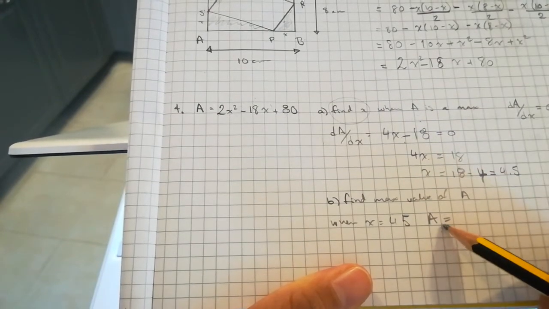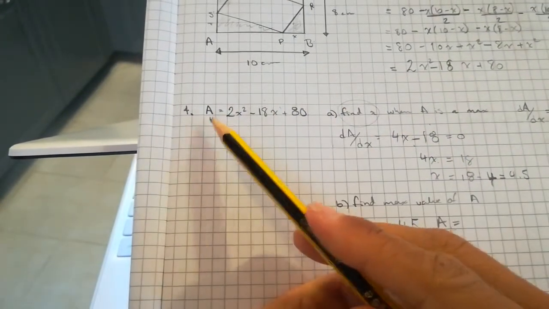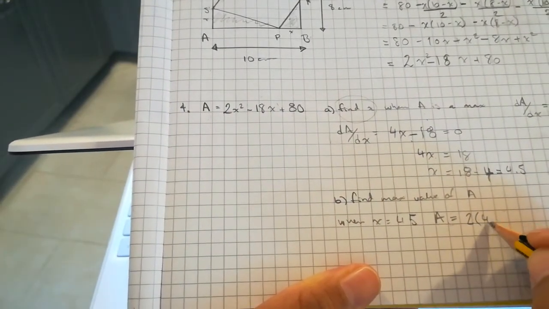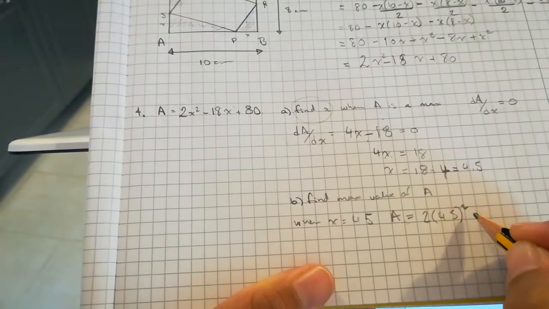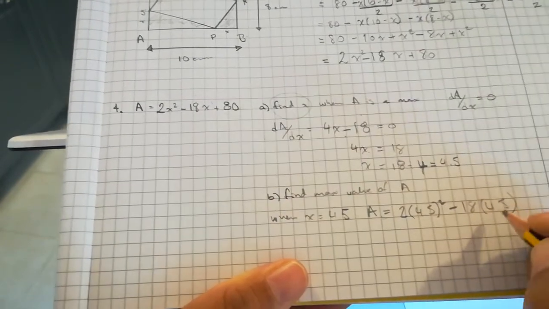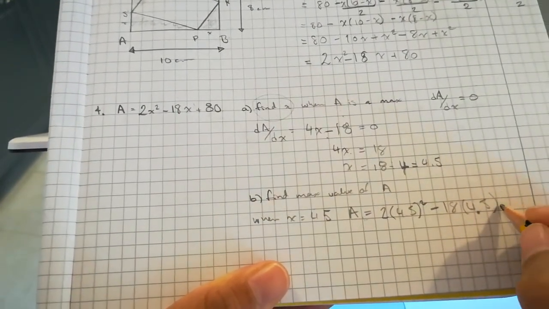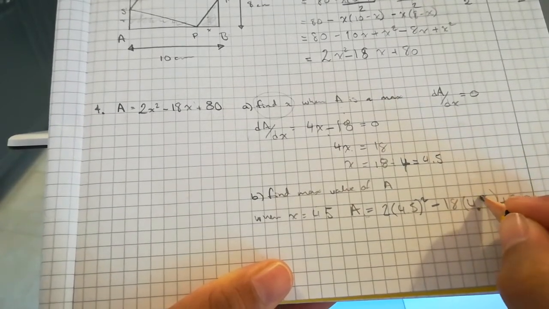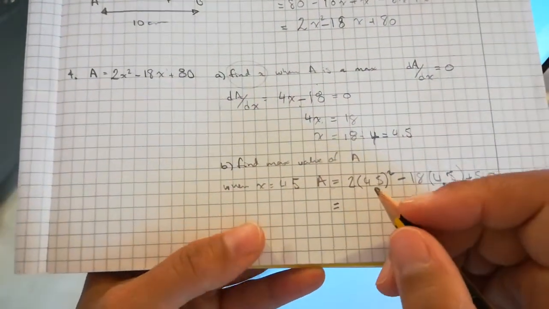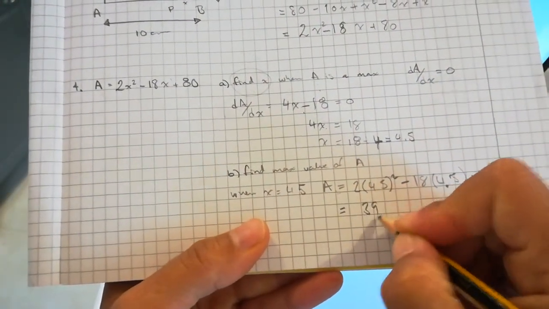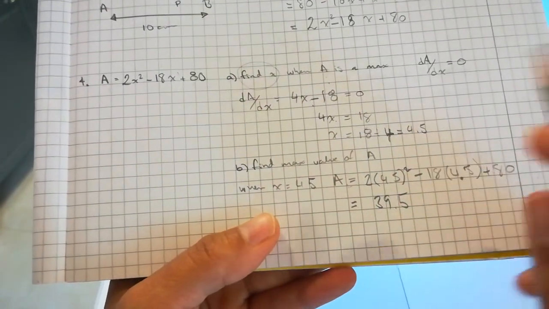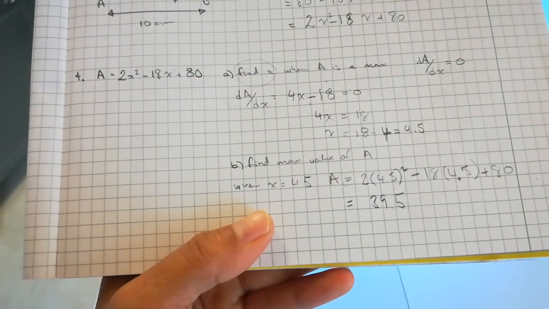We want to find out what A is, so we go into the A formula and we substitute 4.5 in for x there. So I'm doing 2 times 4.5 squared minus 18 brackets 4.5 plus 80. Okay, and you're going to need to work that through. I get 39.5. I hope you guys do too. 39.5. Okay, and this is the area of, oh no, sorry, that was a different question. Okay, so 39.5 is our maximum value for A.